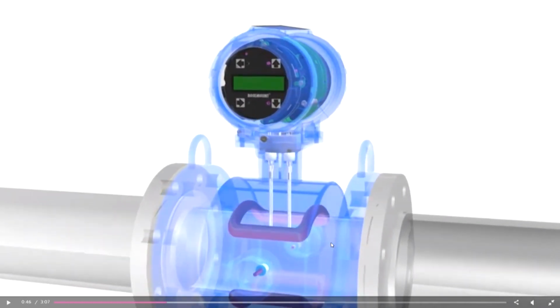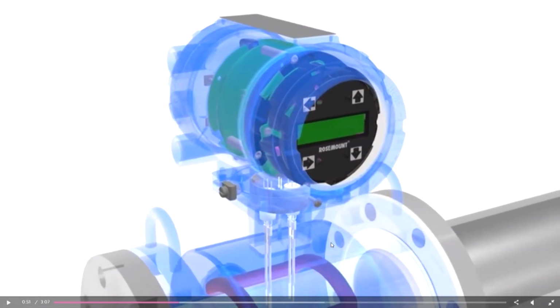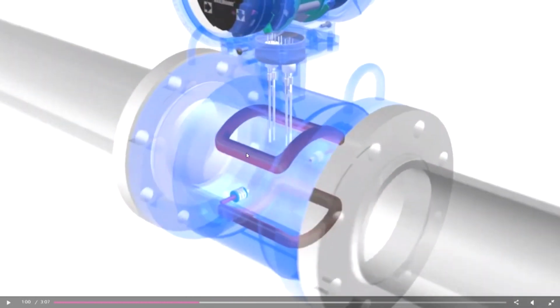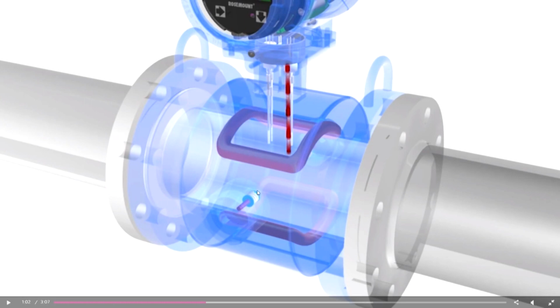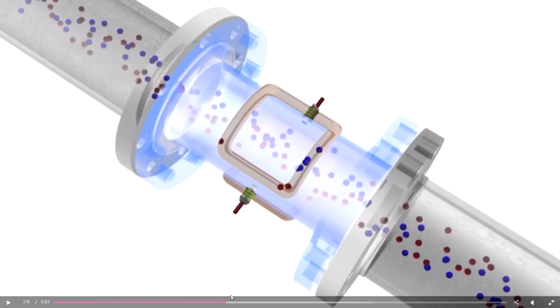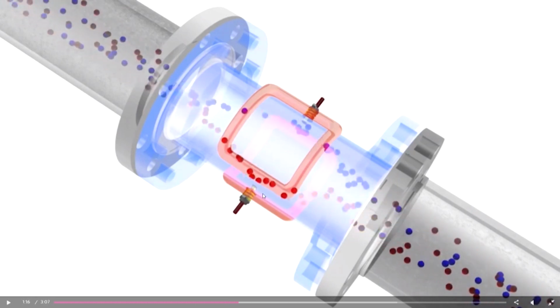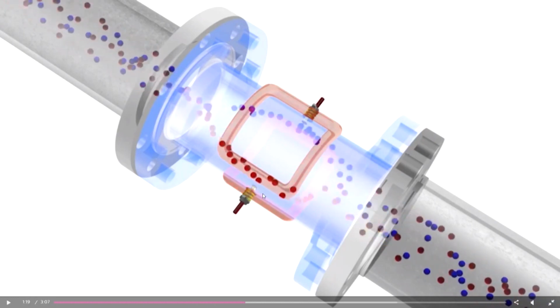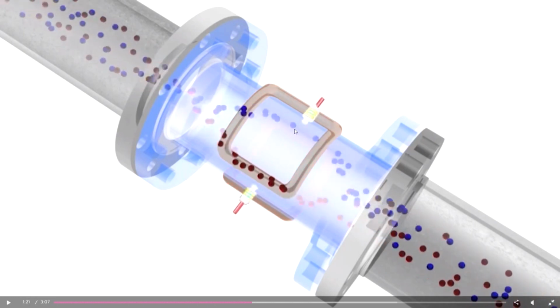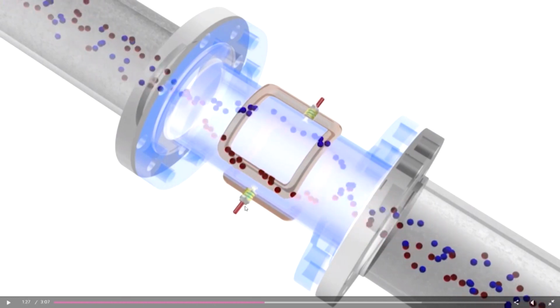This particular principle uses Faraday's principle, right. Here we are trying to create the magnetic field, and then you have the relevant electrodes at the side. Once you are creating the magnetic field, what is going to happen? The charged particles in the water are going to go to the opposite ends, right. So, negatively charged and positively charged, they are separated. You have a potential difference, and this voltage you can measure.